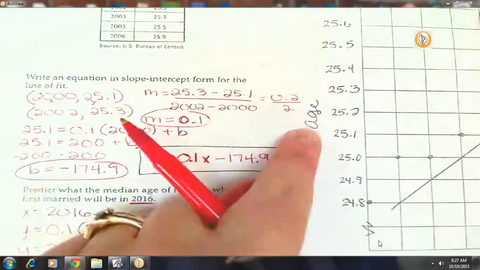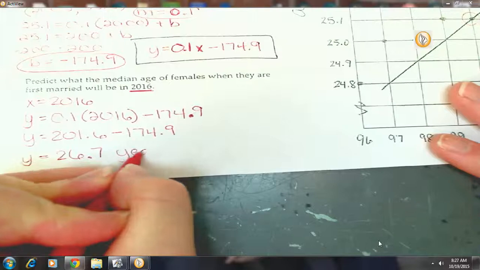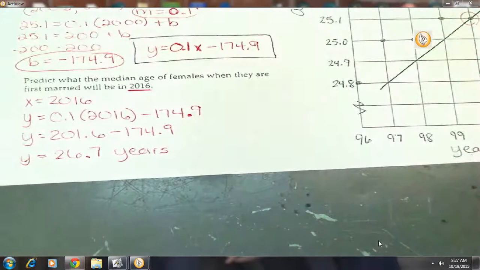It's age, so it's in terms of years. 26.7 years. Does that seem to be a reasonable answer for this data? I think so. What if it was negative 26.7 years? Probably not reasonable. You can't be negative 26.7 years. Be sure you are labeling that data after you figure out the answer.